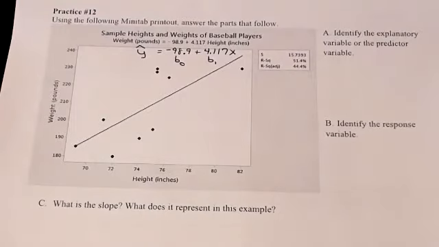Okay, when we talk about identifying the explanatory variable or the predictor variable, what am I referring to in this case? Go ahead and shout it out. What's my explanatory or predictor variable in this case?